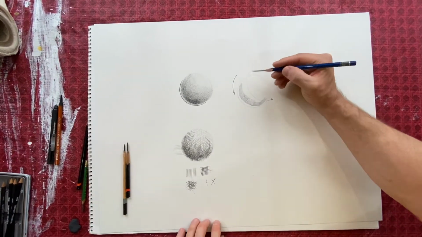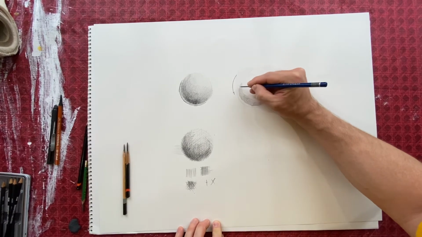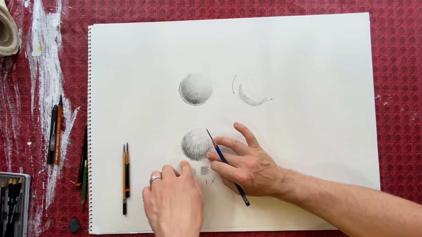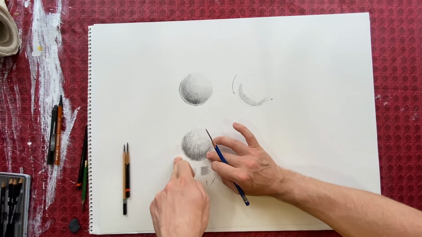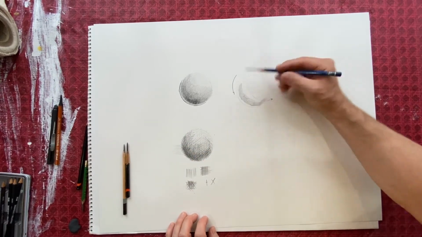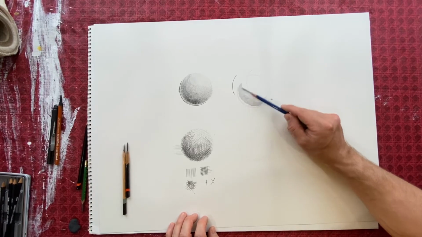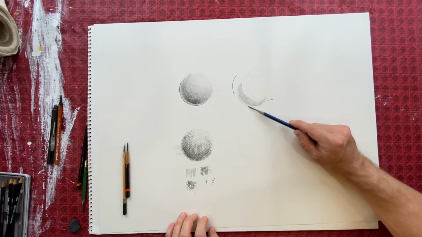So now you have transitional tone, right? But it's also combined with the hatching method, right? So you're combining two modes. And now I'm going to do a little bit of cross hatching maybe, going against that grain some.